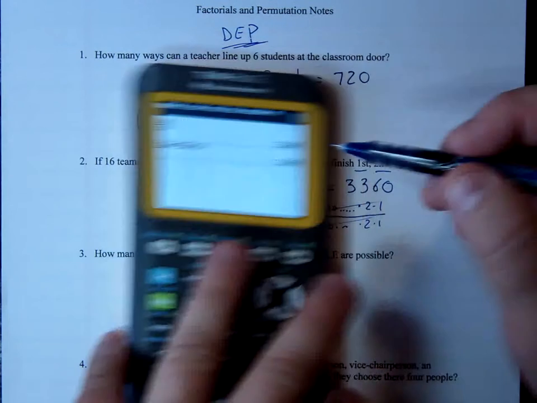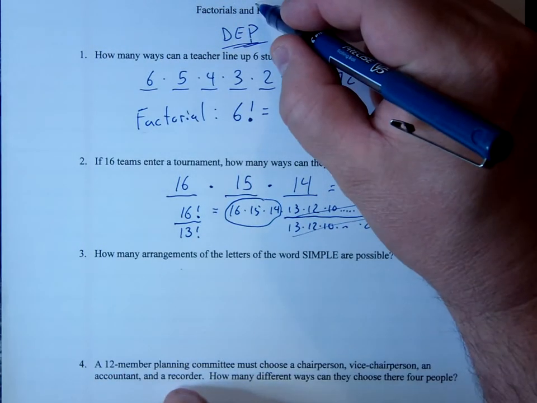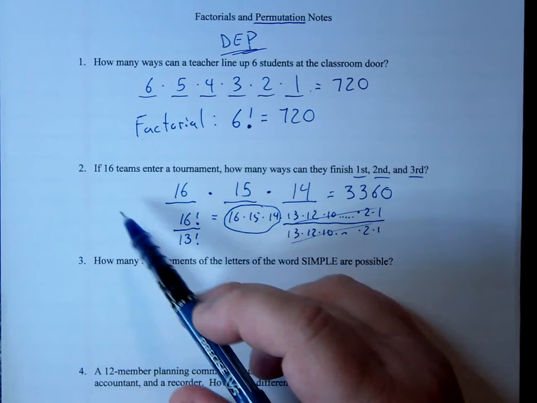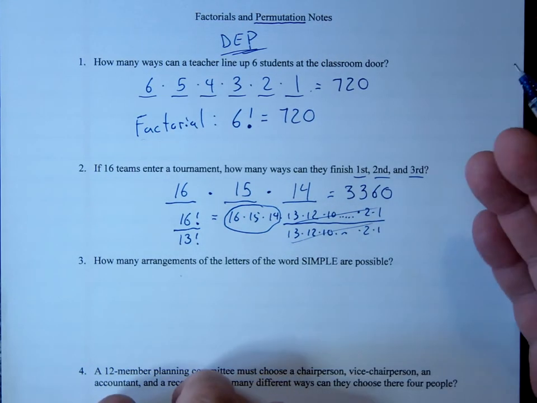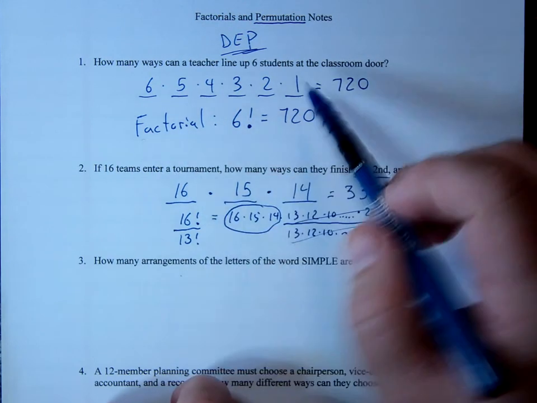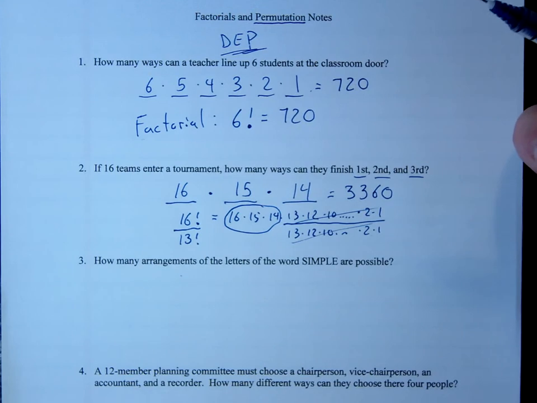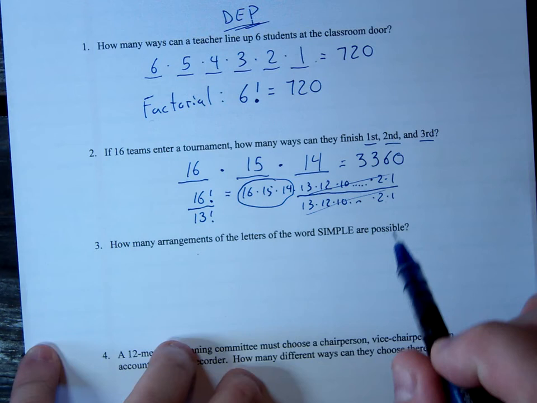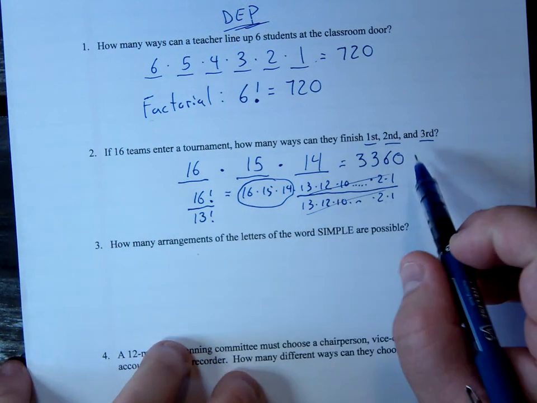Well, this is called a permutation. A permutation is when you're not using up all of them. You're still putting things in order, and you could use up all of them, and we can look at how that works. But you're only going to use, in this case, 3 of them.